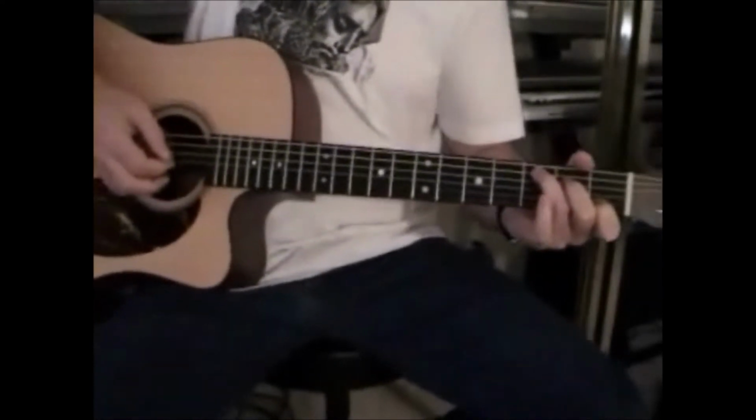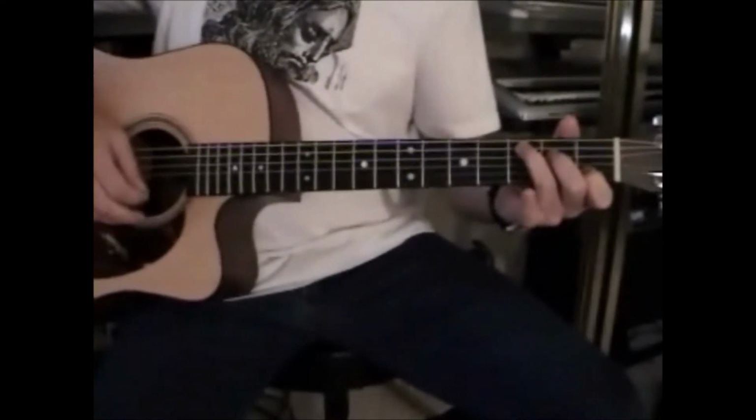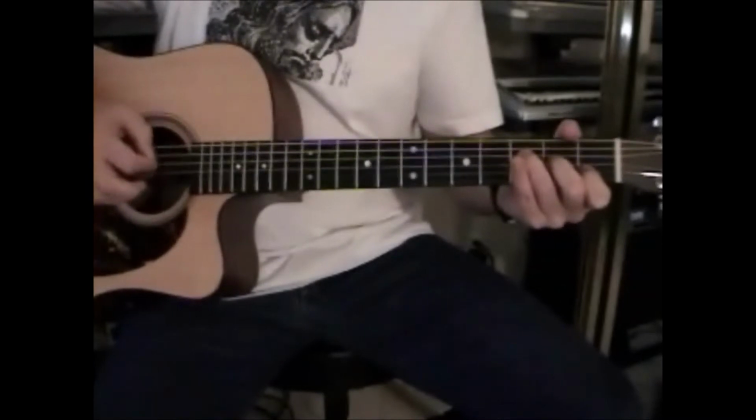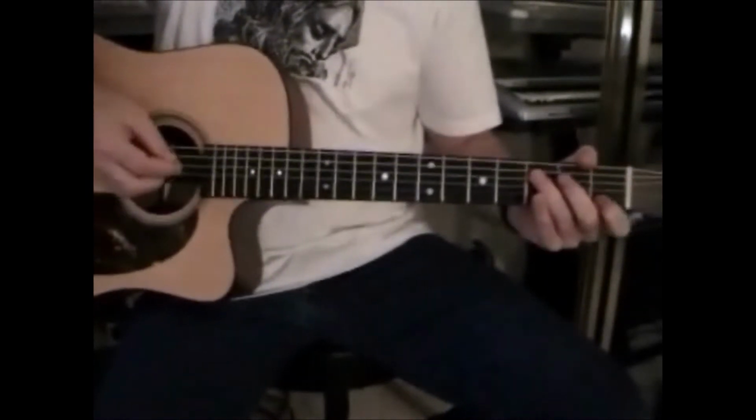Okay, variations on this. Again, you can go to an F major 7, very cool sounding chord, by dropping the top two. Put them back up for your C. So you've got two cool sounding chords here.